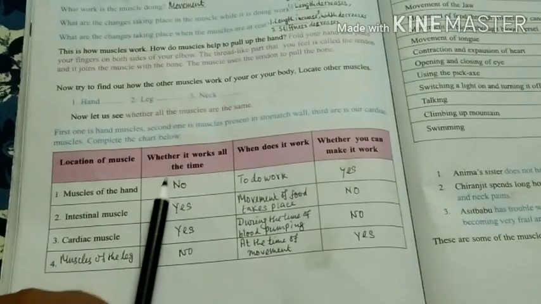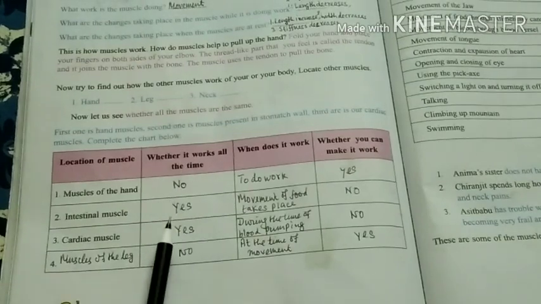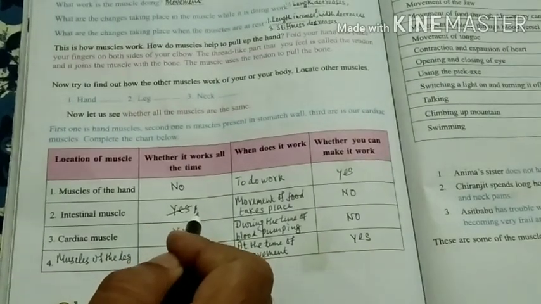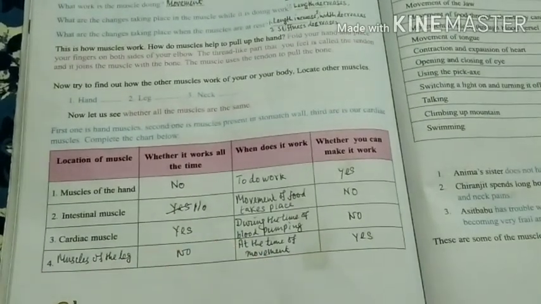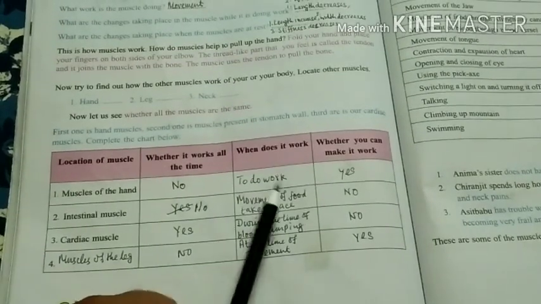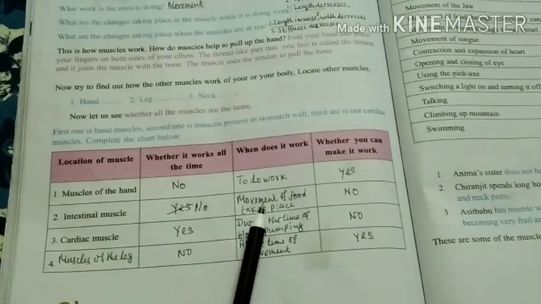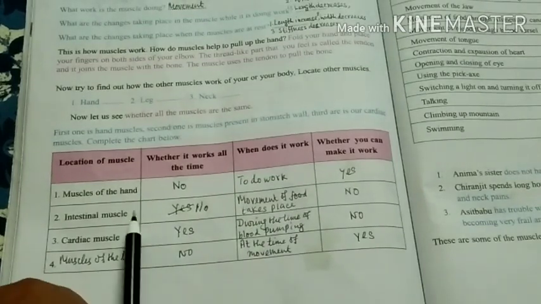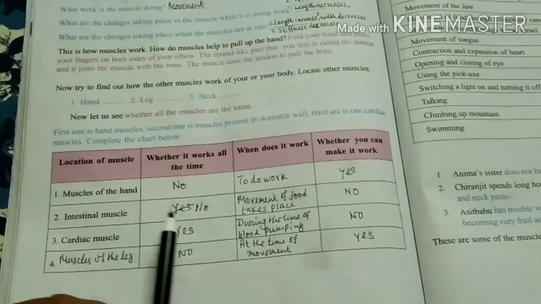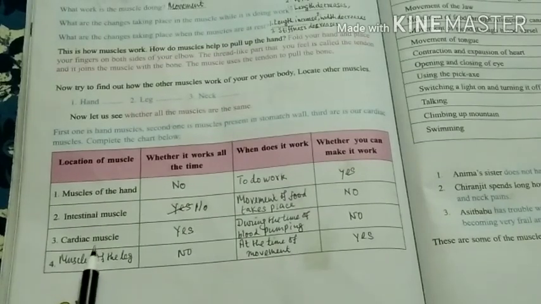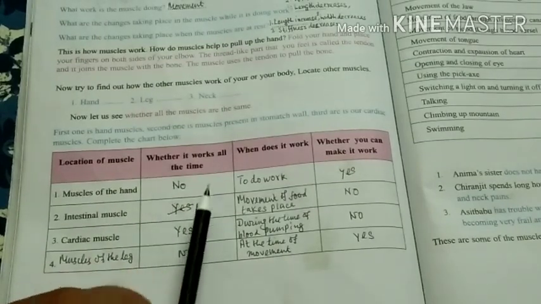Intestinal muscle, whether it works all the time. Here it is written yes. Actually the answer is no. Second column, when does it work? At the time of movement of food takes place. When movement of food takes place, then intestinal muscles work. Whether you can make it work? No.